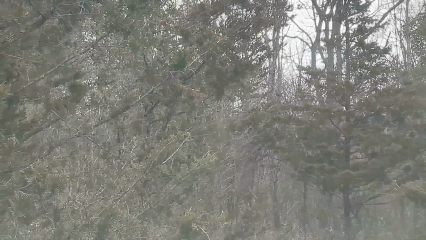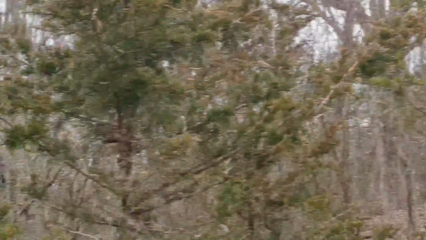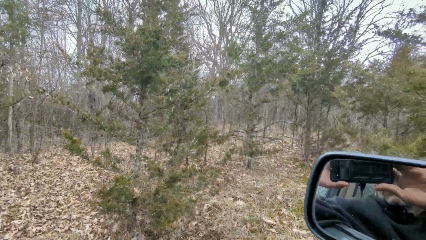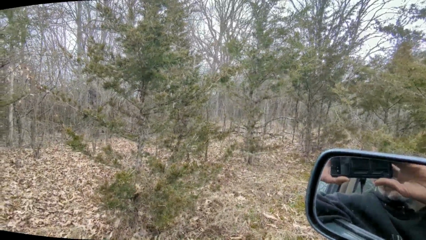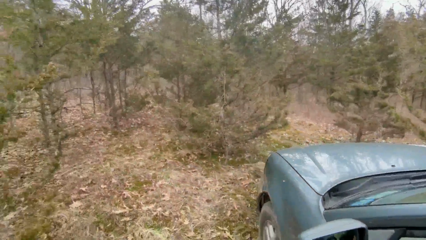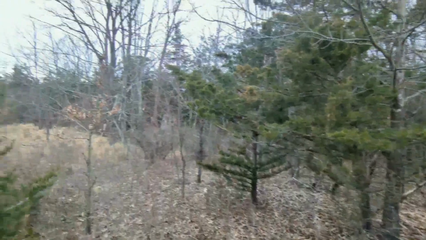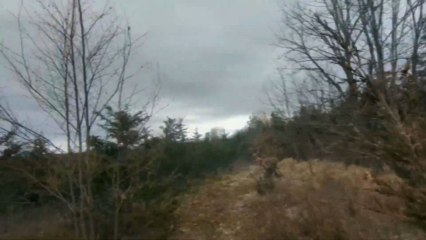We're going to go and find the top corner pins and a few other corner pins and just get the property limits pretty well defined. I know where most of these are up here. Getting out of the car, looking around. We're up at the very top corner of the property.